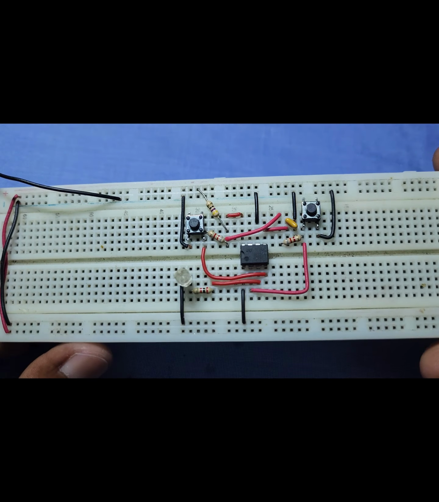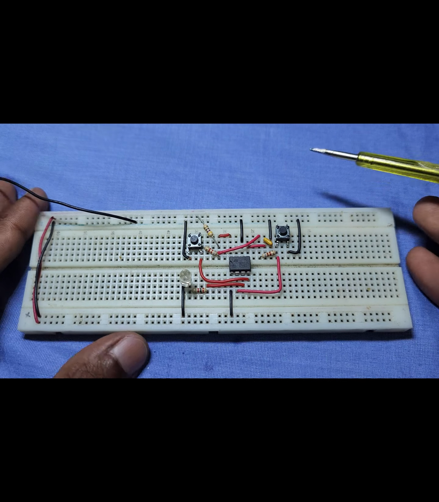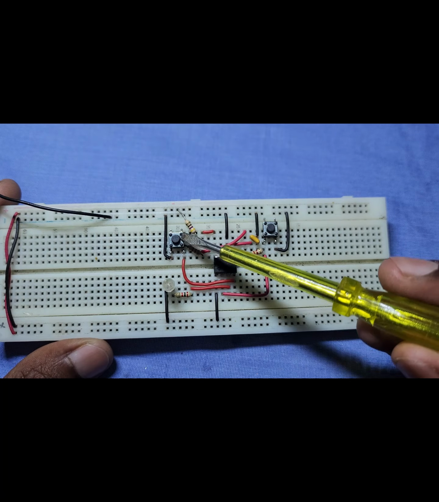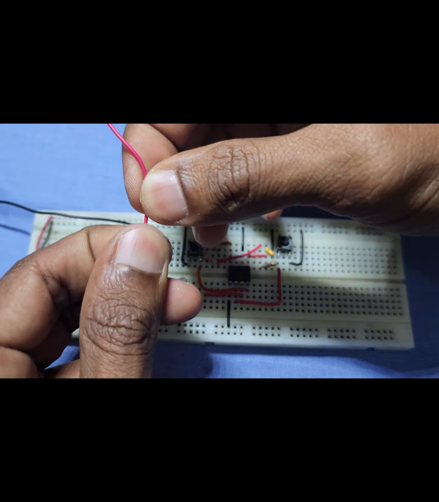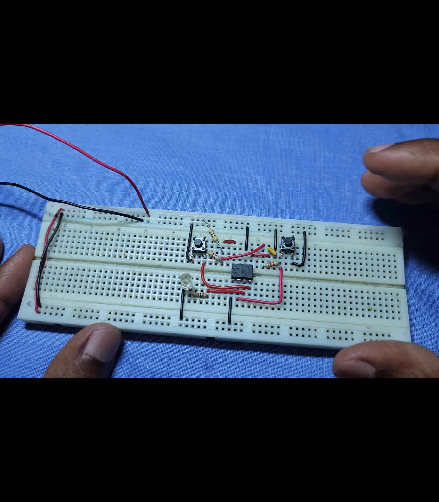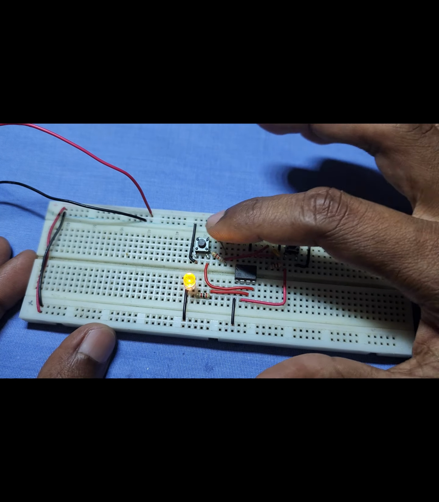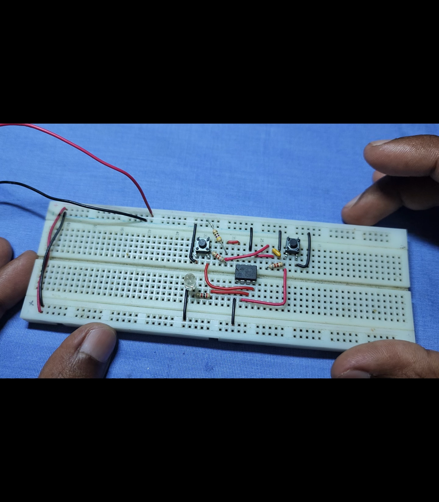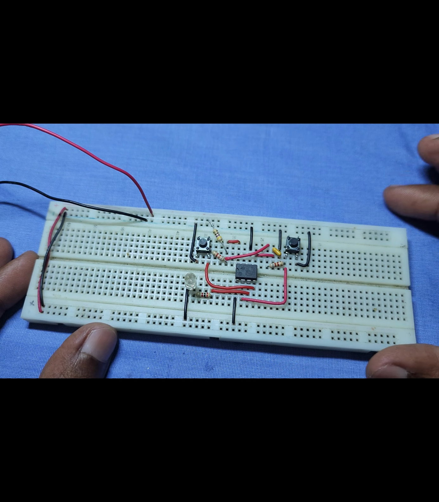Here is the setup of the bistable mode. These are the push buttons mentioned in the circuit diagram. One is connected from pin number 2 to ground, and another one is connected from pin number 4 to ground. As we can see, the LED turns on when I press S1, and turns off when I press S2.